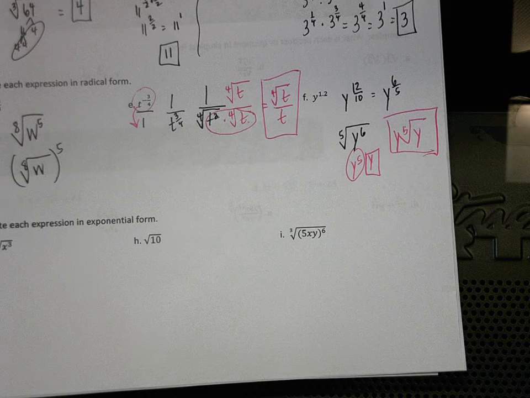I wrote it as like 3 over 2. 3 over 2 is not 1.2. You did, okay. Yeah, so you could write it as 1 and 2/10, which would reduce to 1 and 1/5, and then change it.